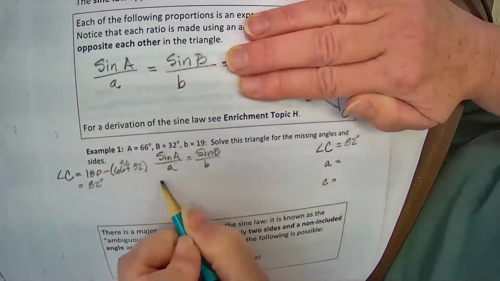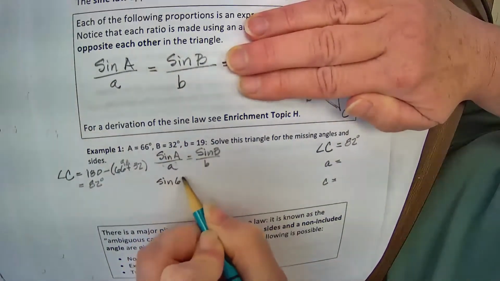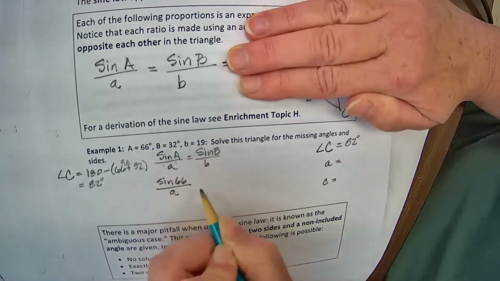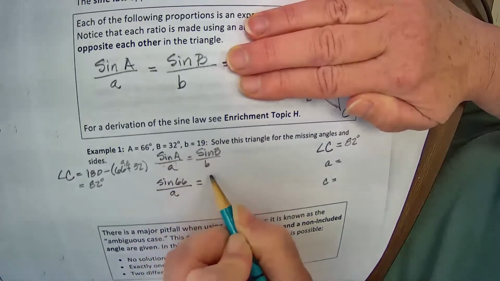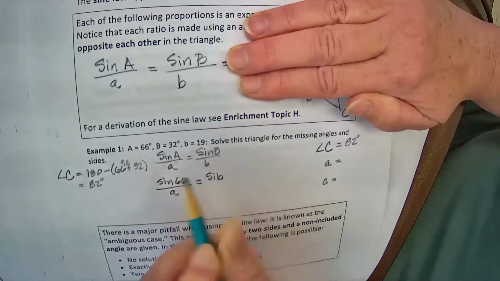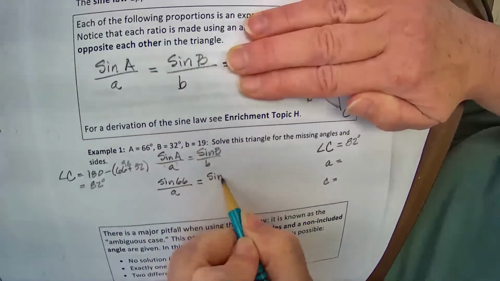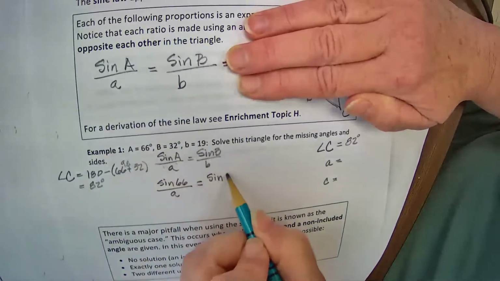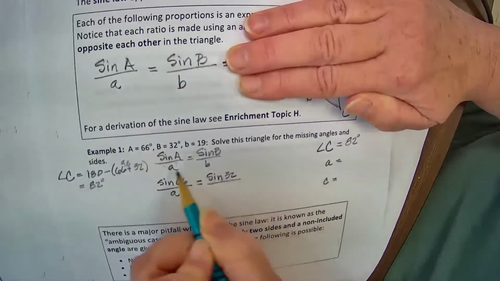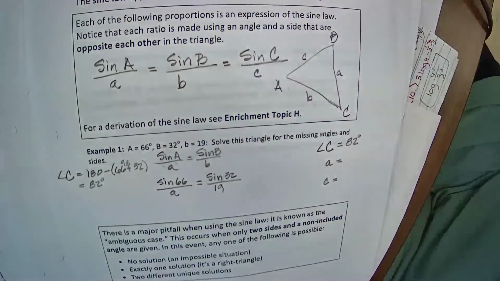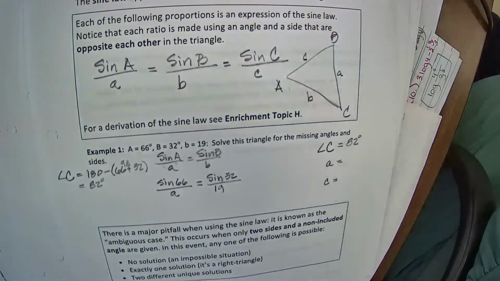Okay. So the sine of 66 over A equals the sine of 32 over little b, which is 19. Now, can we solve that?